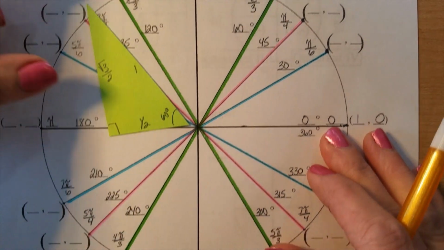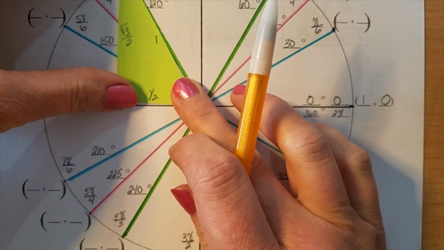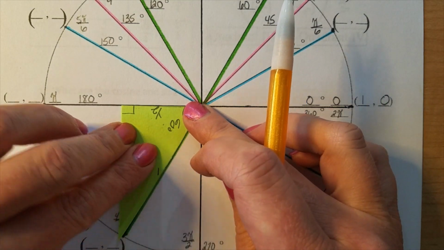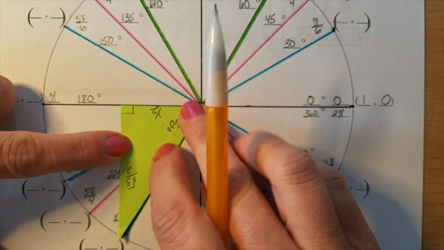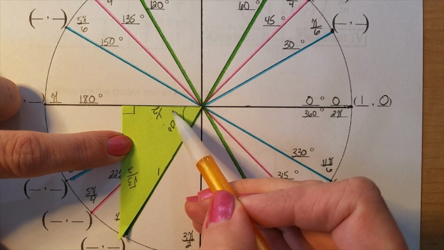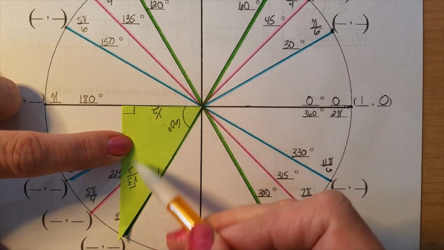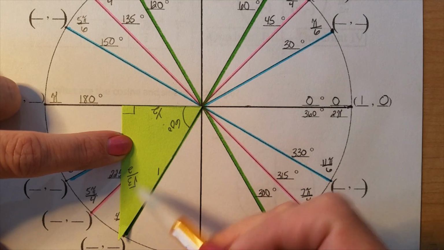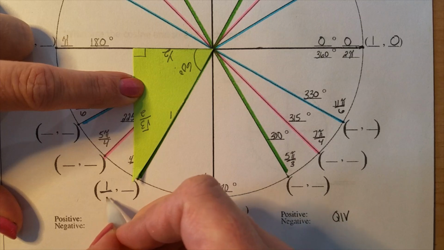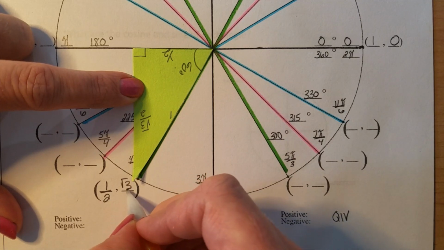Now let's go down to quadrant 3, and again, if we do a reflection, all my writing is going to be upside down, but I think you'll get the picture. Your x is still 1/2. This is your cosine. 1/2. Your distance is square root 3 over 2. So here we go, down here, 1/2, square root 3 over 2.